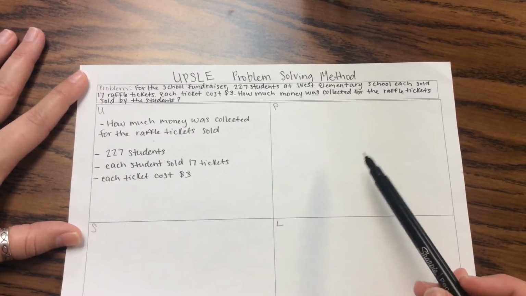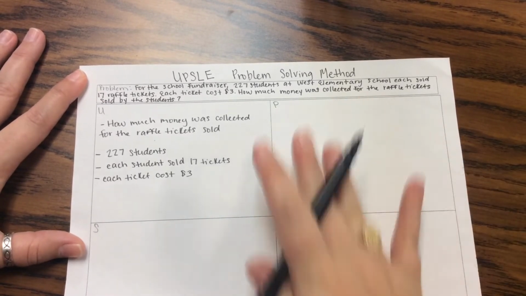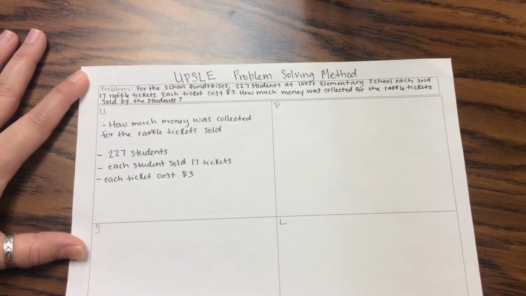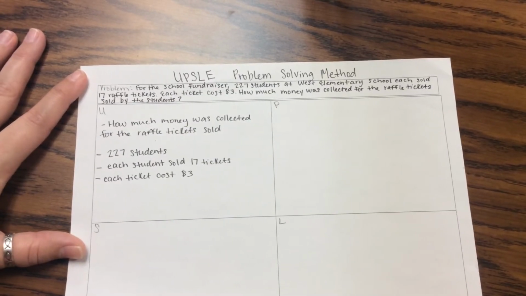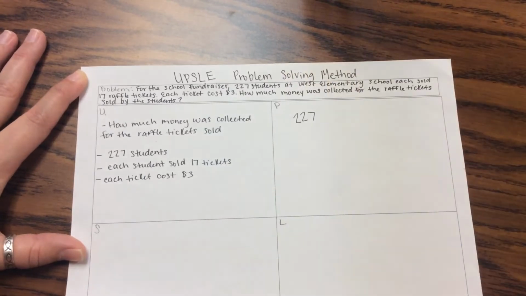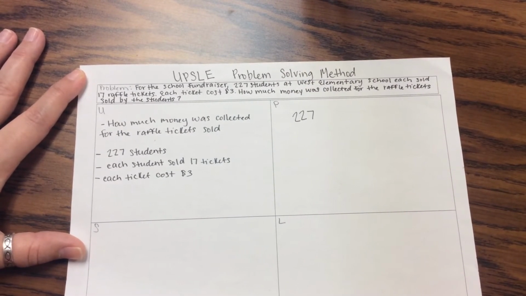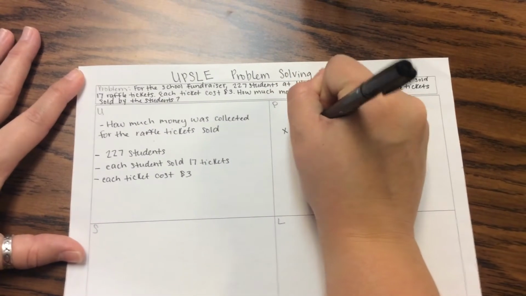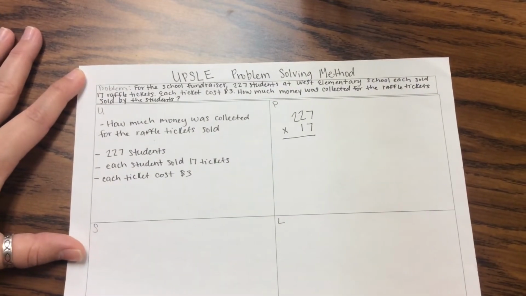Our next step is plan. Plan how to solve the problem. In this step, we are setting up how we're going to go about solving this problem. It's not necessarily working through the problem, just setting it up. So we know that there are 227 students in the school, and they each sold 17 tickets. That tells me that I'm going to multiply 227 times 17, since each of these kids sold 17 tickets.